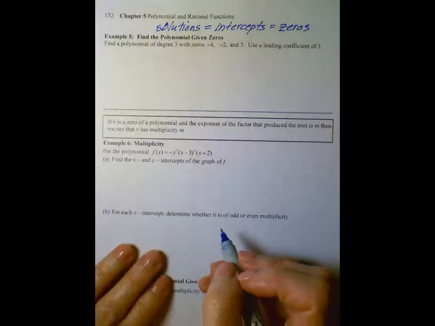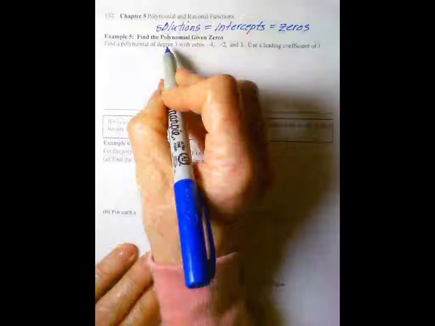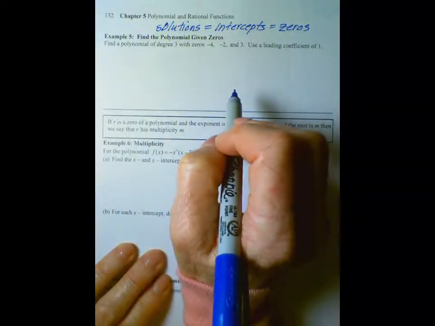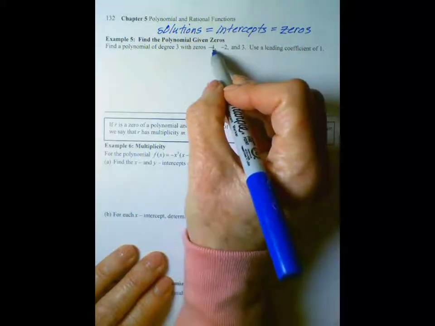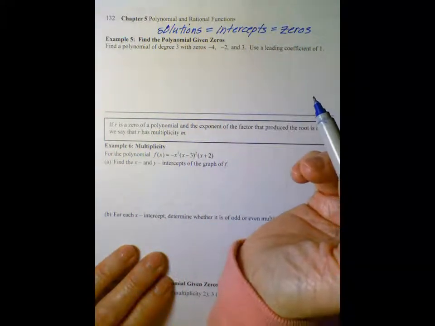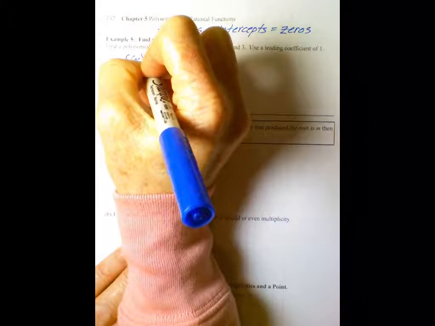Okay. In example 5, we want to find the polynomial given certain zeros. So they're going to give us the zeros, tell us the degree of the polynomial, and what leading coefficient to use. So if -4 is a zero, what is the factor? Right, it would be x plus 4. So let's start writing our polynomial function.